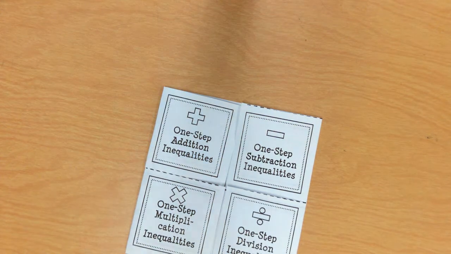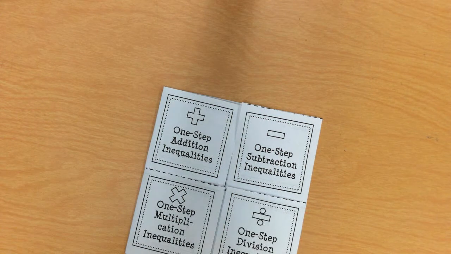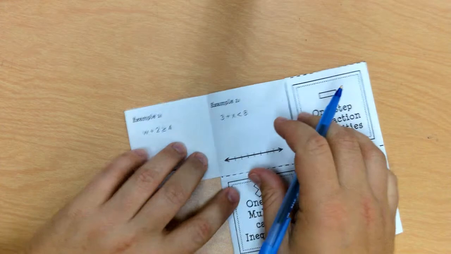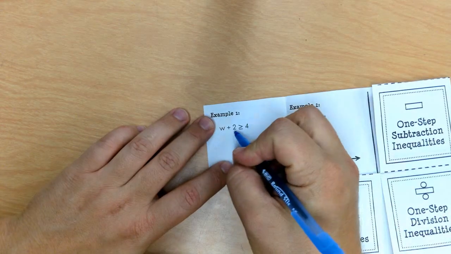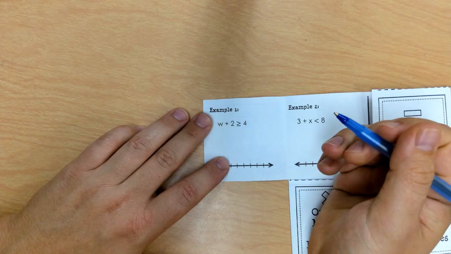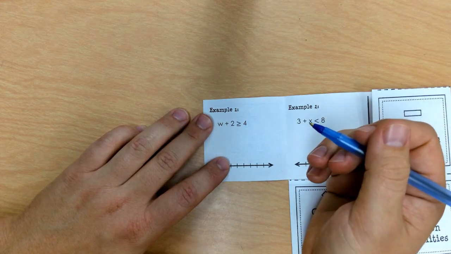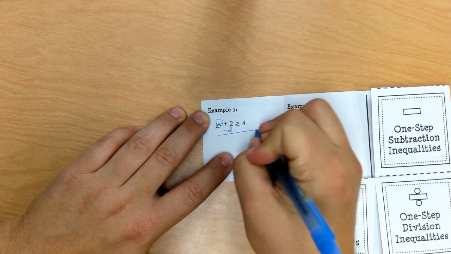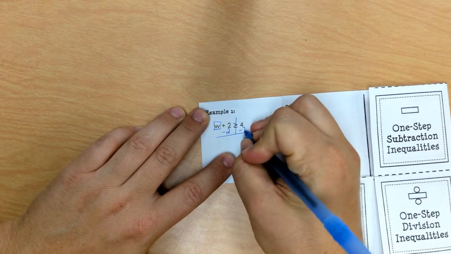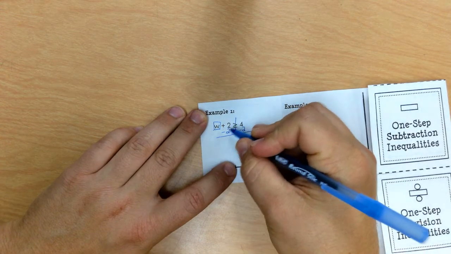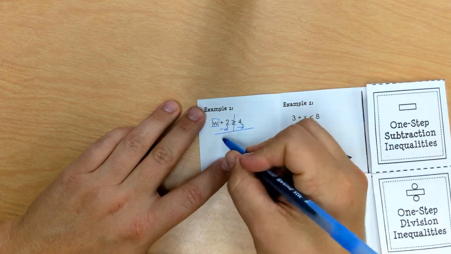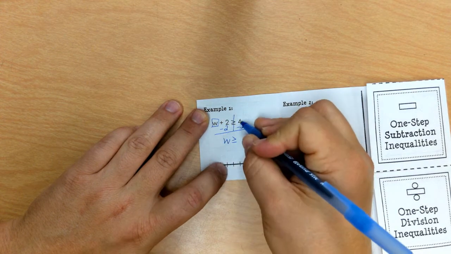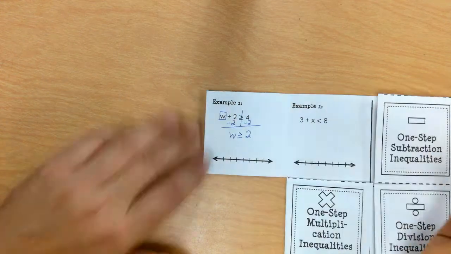Okay, so let's go over these one at a time. One step addition. W plus 2 is greater than or equal to 4. So again, we want to isolate that W. So we're going to do the inverse operation of whatever constant is here, which would be plus 2. So I'm going to subtract 2. I get W is greater than or equal to 4 minus 2 is 2.